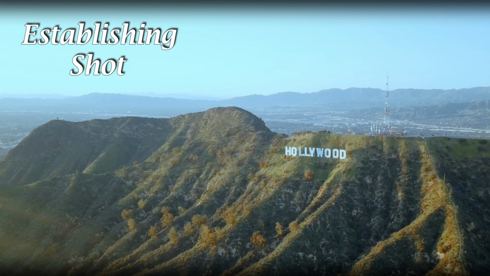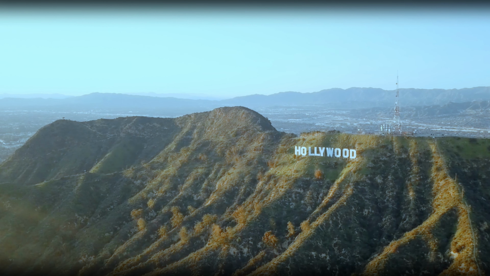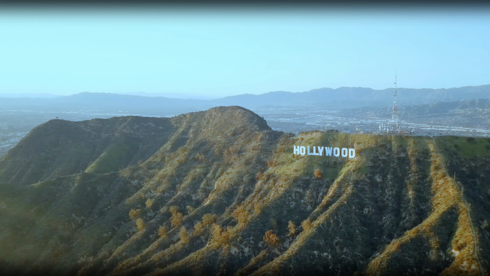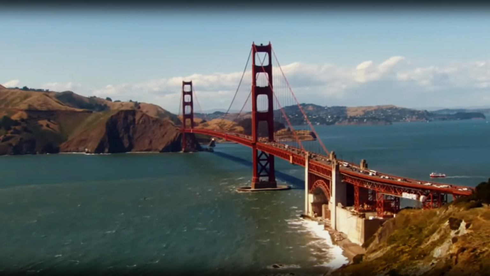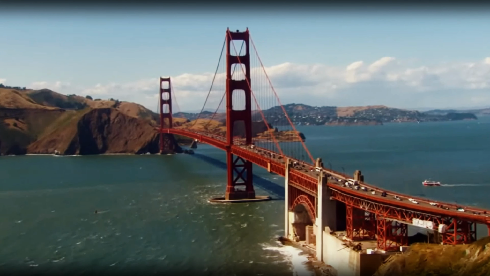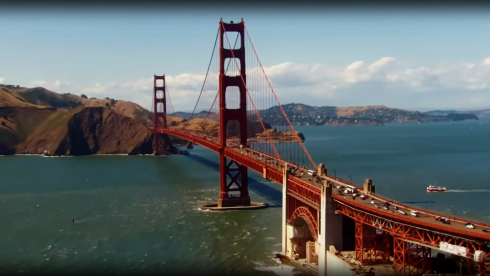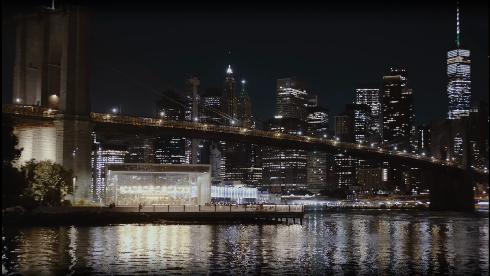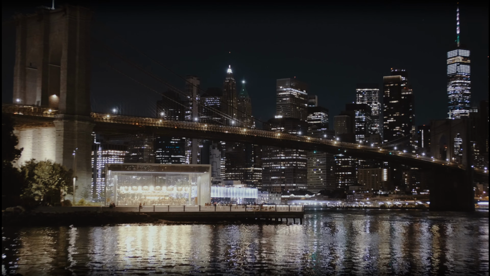The first one that you probably have to know is sometimes called the extreme wide, and lots of times it's just called the establishment shot. It's actually in the name, but it shows the audience where these actors are. If this scene is in Los Angeles, you're going to show like the Hollywood sign. If the scene's in San Francisco, you'll show like the Golden Gate Bridge. Sometimes the actor's in them. Lots of times the actor's not even in them.